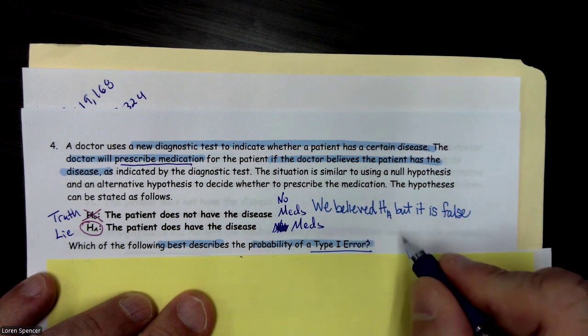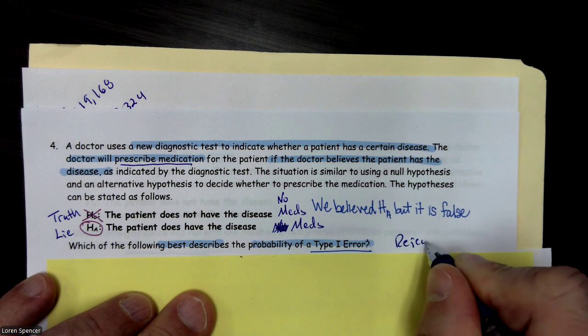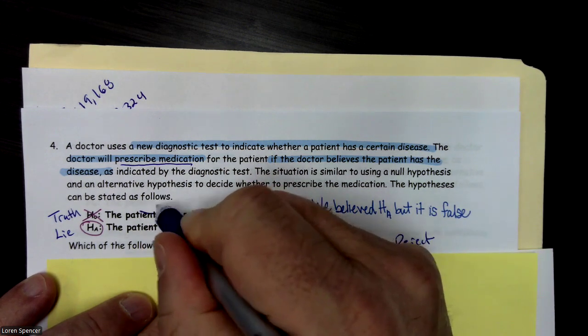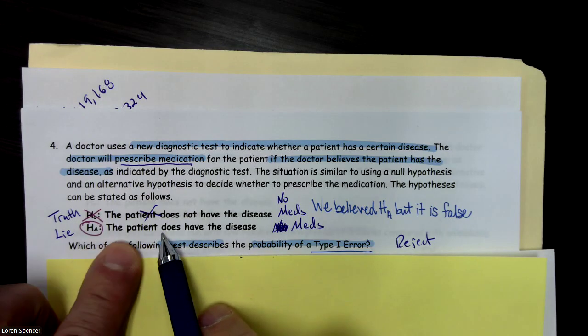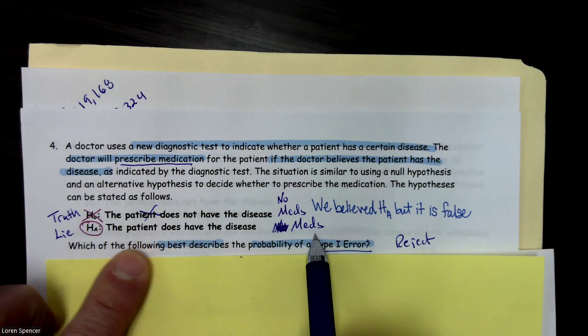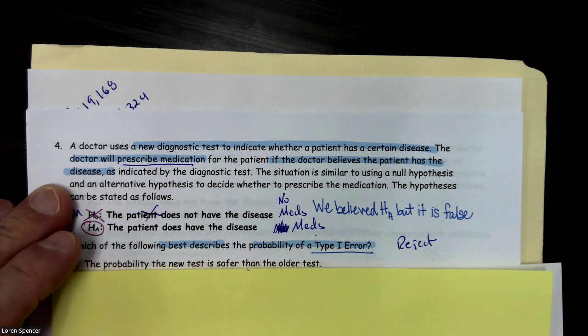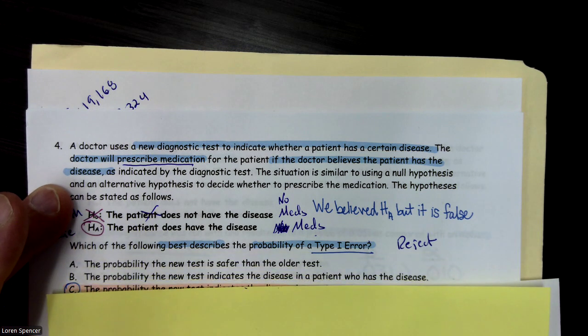Well, type 1 error means we have to reject. All right. So we rejected the truth. The truth is they don't have the disease, but we believe that they do have the disease. So we give them meds. All right. So we're going to issue meds.